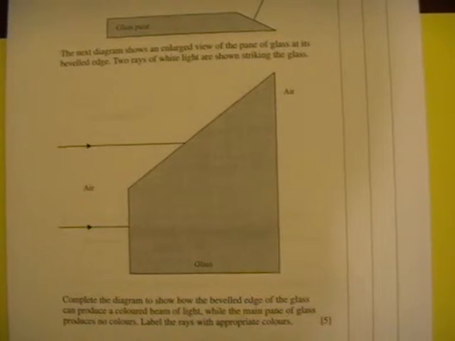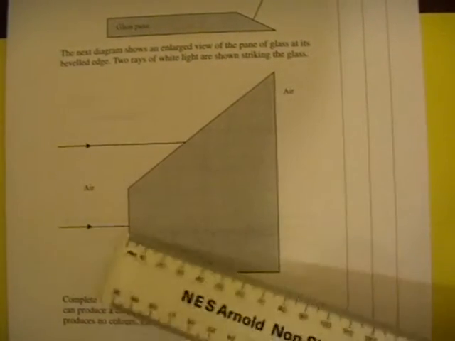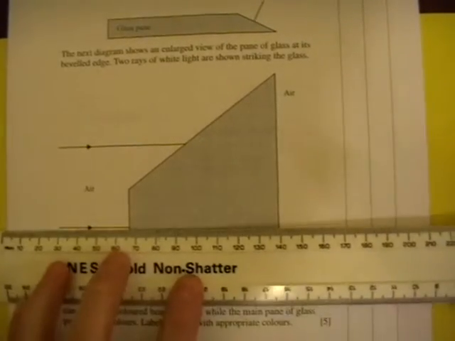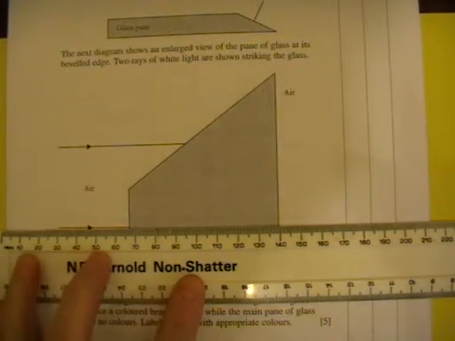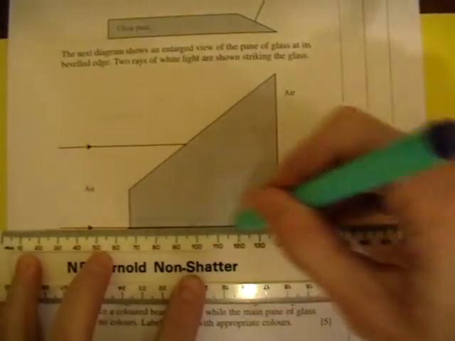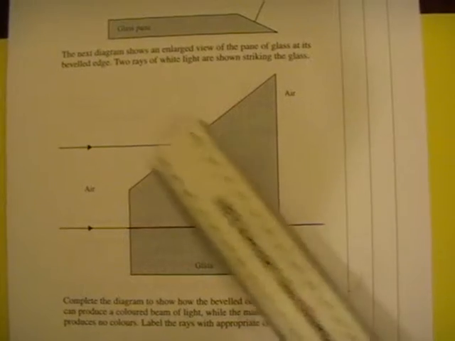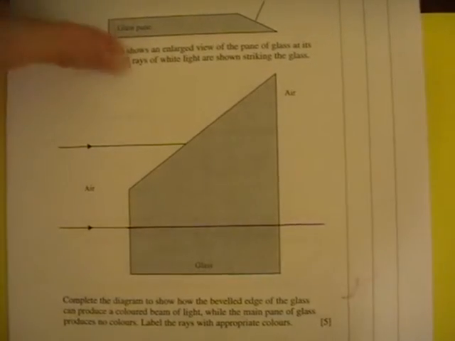So it says the main pane of glass, so it's this bit all down here, just shows no colour, so it just travels straight through. But really what this top one here is saying, use that top bit as a prism. So what I'm going to do is turn it round slightly.